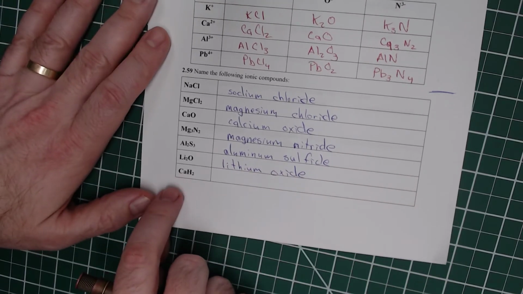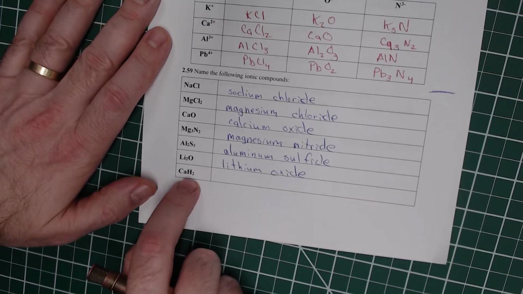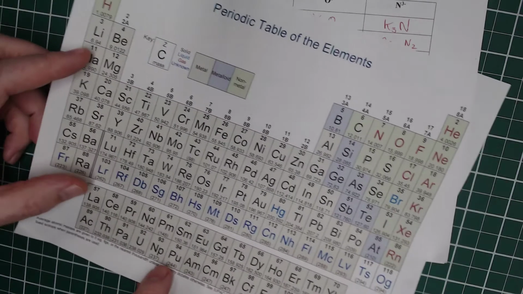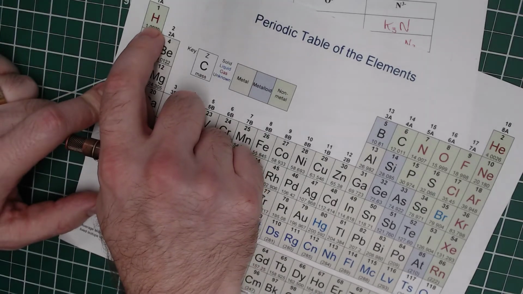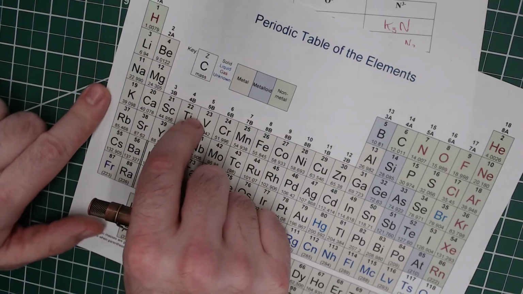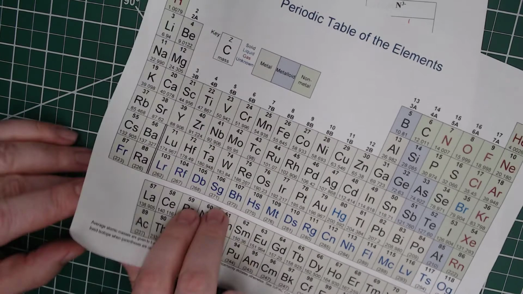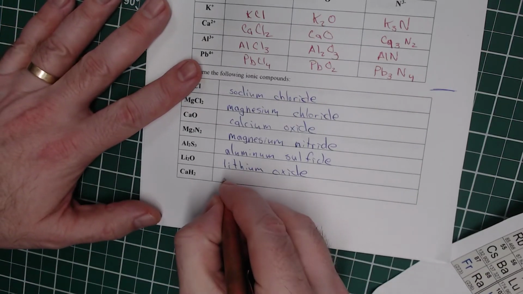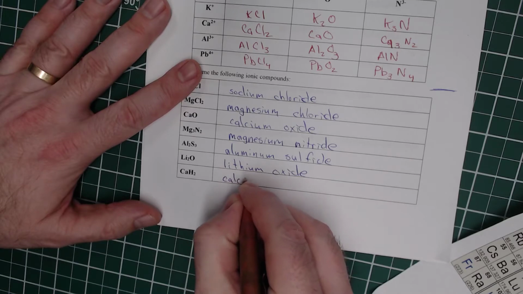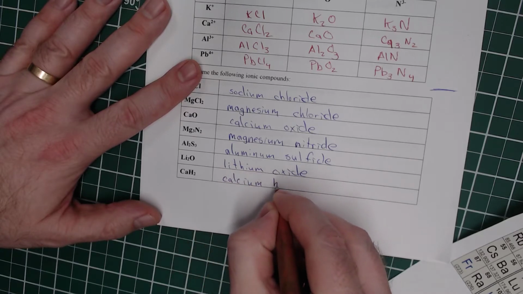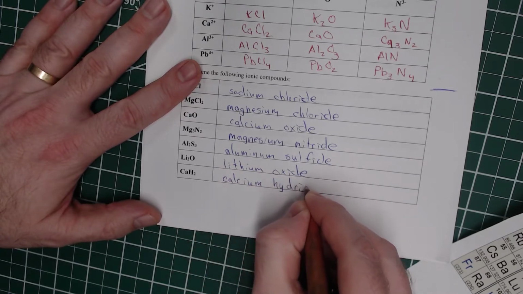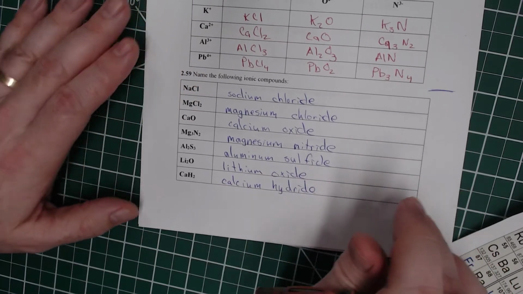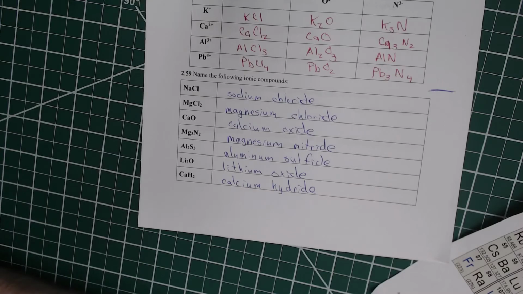And then next, we've got calcium. And here our anion is hydrogen. And when hydrogen is an anion, we call it hydride. So normally hydrogen, we wouldn't call it hydride, but here it is. And then Ca, calcium, is in group 2. So that is simply going to be calcium hydride. All right, so there we go. That's problem number 59.